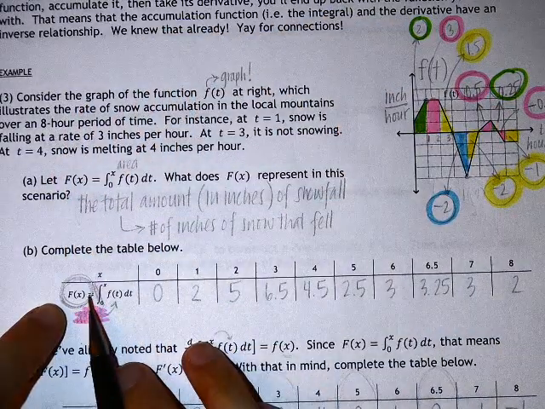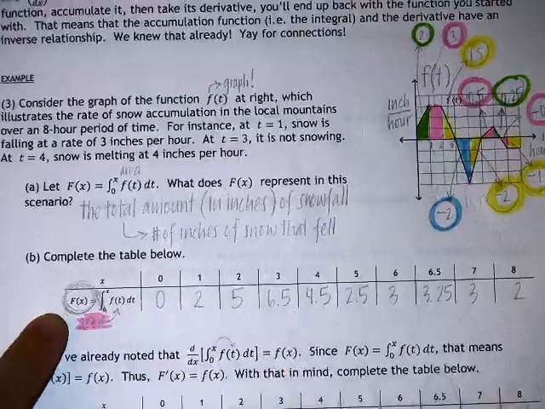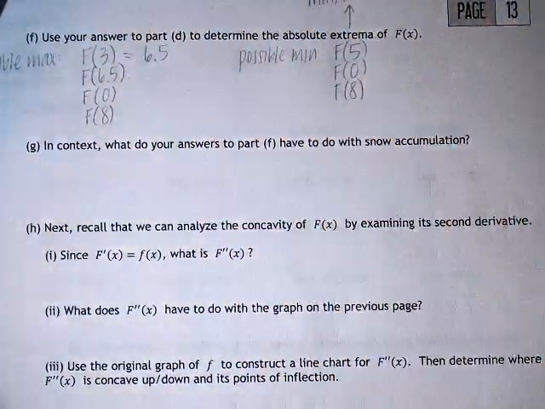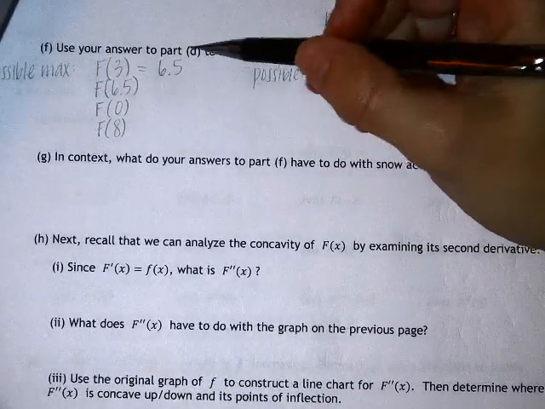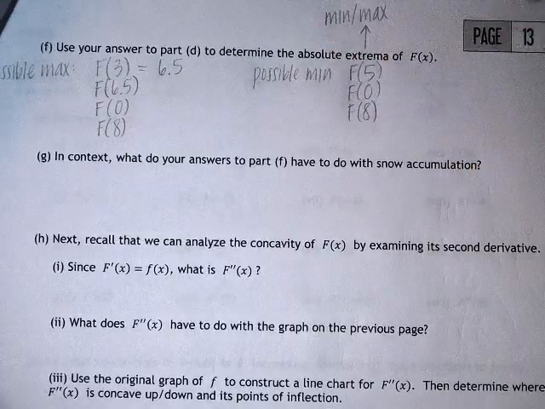And since I already did big F of 3 in my table, I got 6.5. Hey, I'm just going to use that. Big F of 3 is 6.5. Why reinvent the wheel? I've already done all the work to figure out big F in the first place. Now I'm going to benefit from my own hard work earlier.